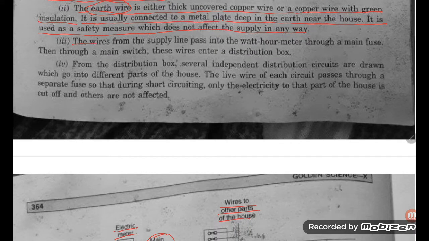Next one. The wires from the supply line pass into the watt-hour meter through a main fuse, then through a main switch. These wires enter the distribution box. What is the fourth one? From the distribution box, several independent distributor circuits are drawn which go into different parts of the house. The live wire of each circuit passes through a separate fuse so that in case of short circuiting, only the electricity to that part of the house is cut off and others are not affected.